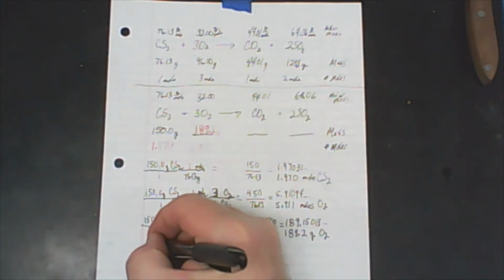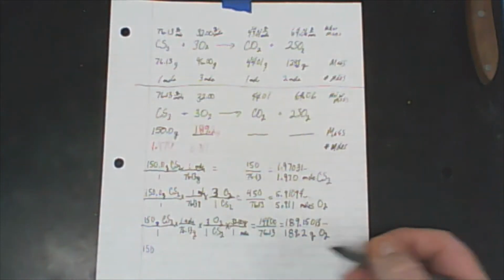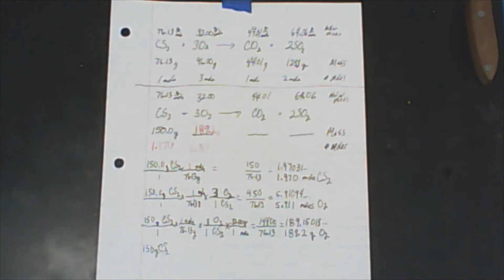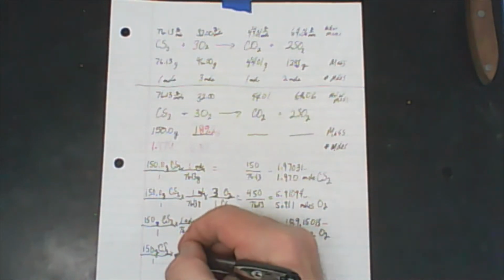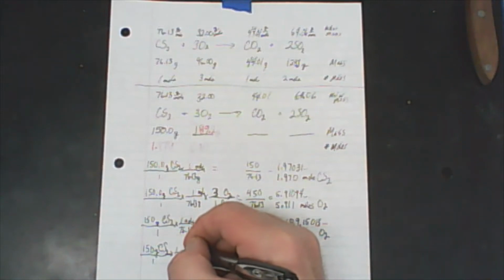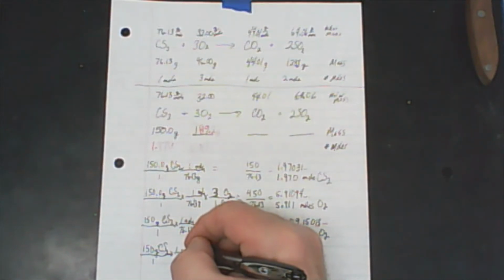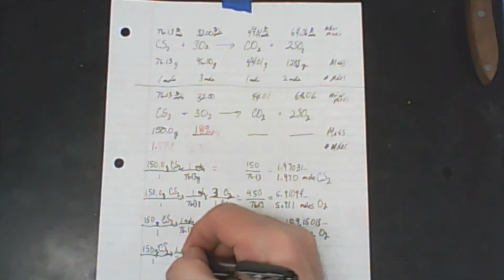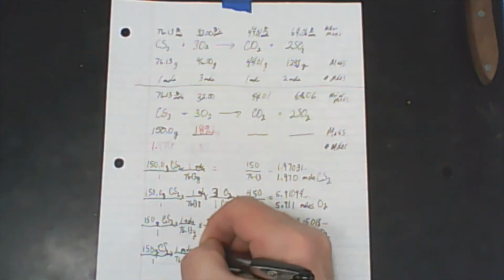Again, I'm going to start off with 150 grams of CS2. I don't want to introduce any extra errors, anything I can avoid. Put it over 1. And again, I've got to go to moles. So 1 mole of CS2 weighs 76.13 grams.